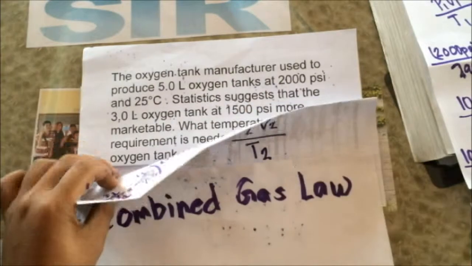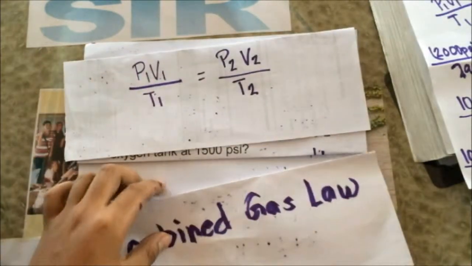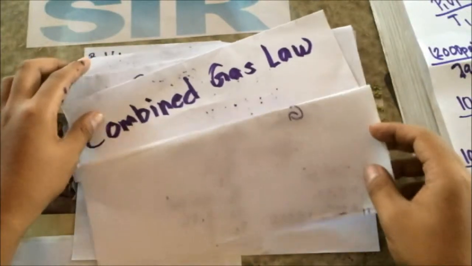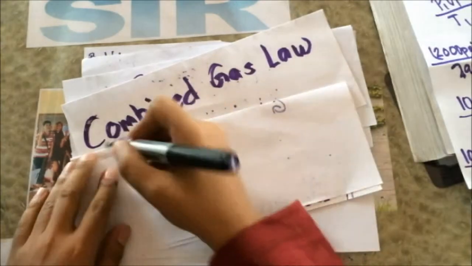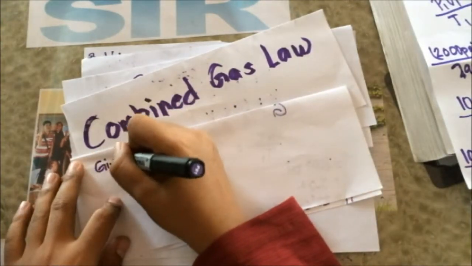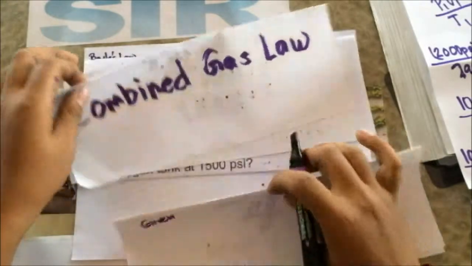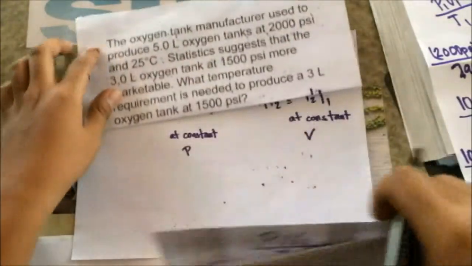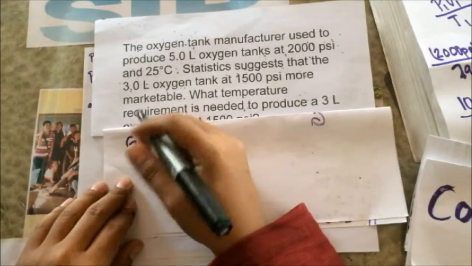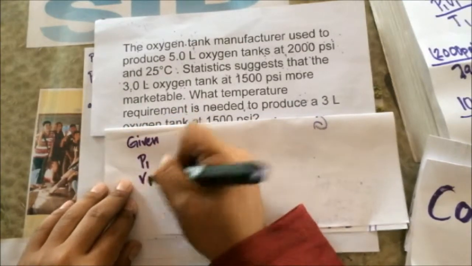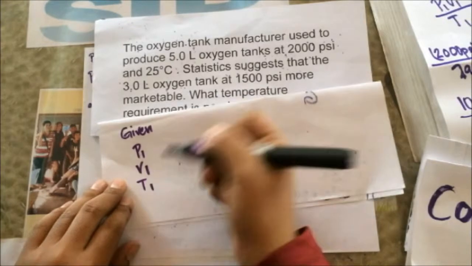All right, first thing that we're gonna do is identify what are the given, which we have just identified. So that's P1, V1, and T1.